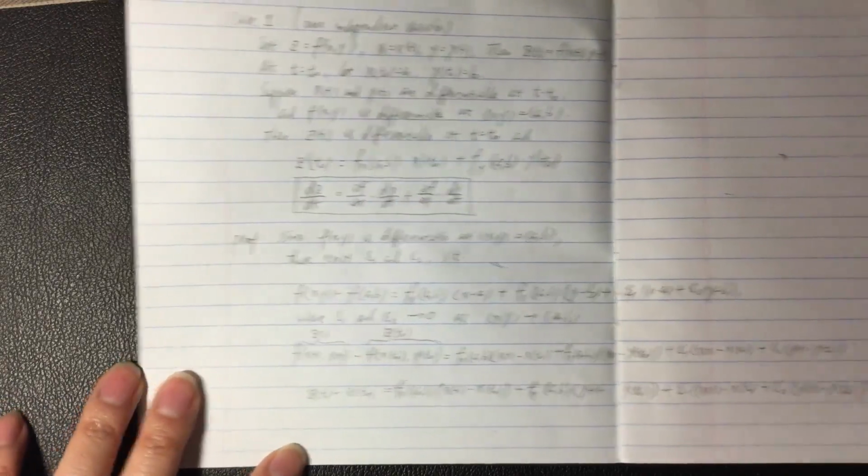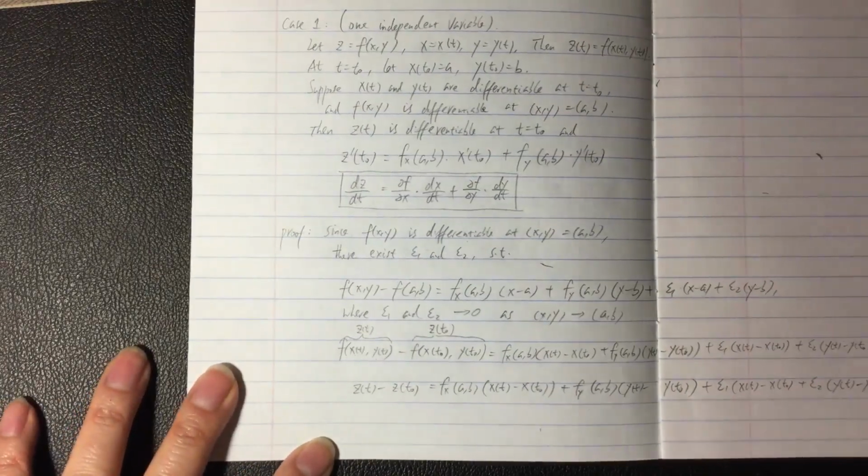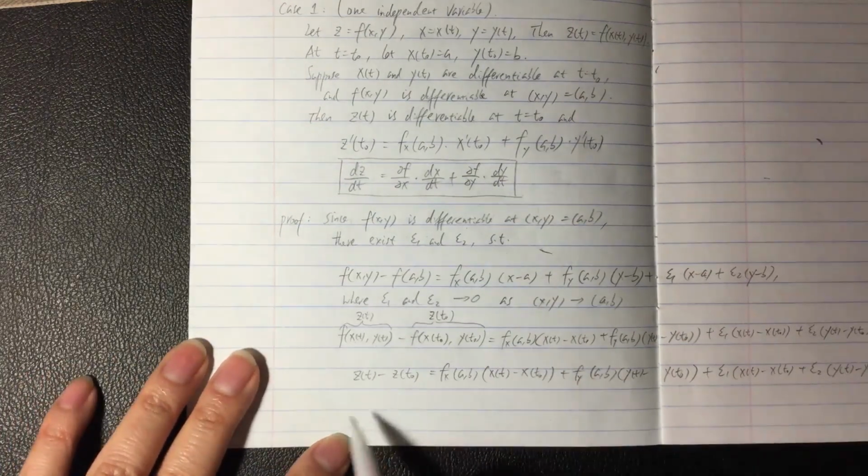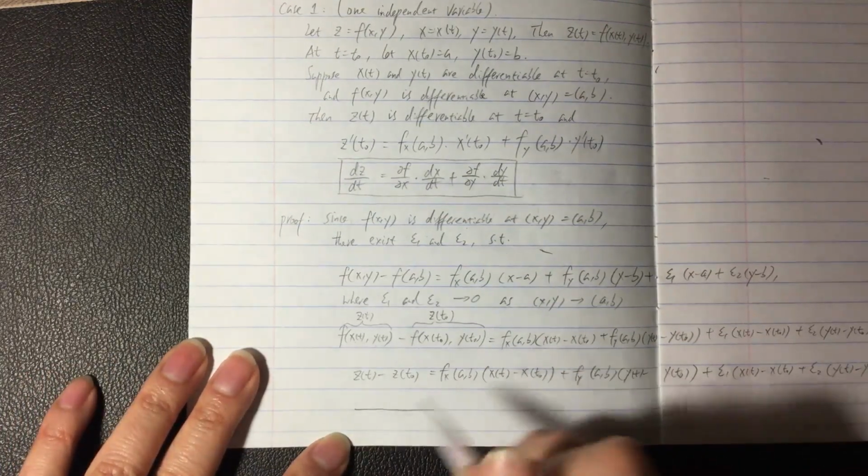Now, if I divide both sides by t minus t0, what do I get?